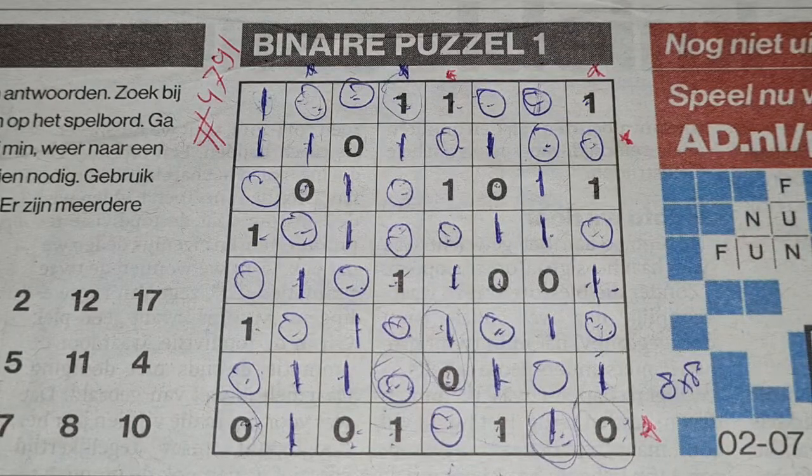Great. Binary, and I like this one. Yes, a lot of comparing. But I've solved it again.